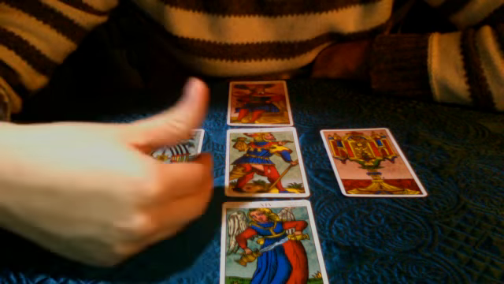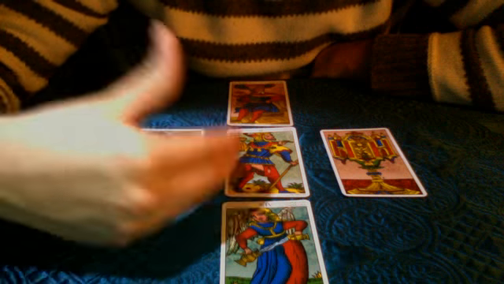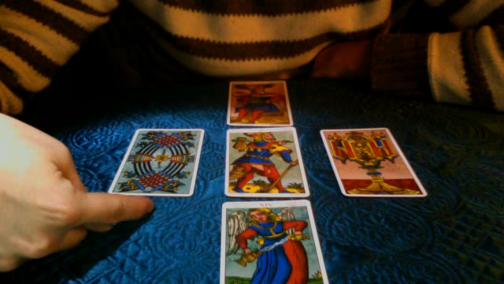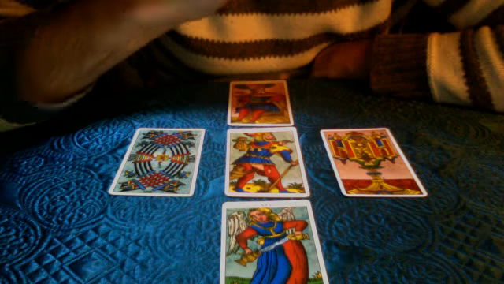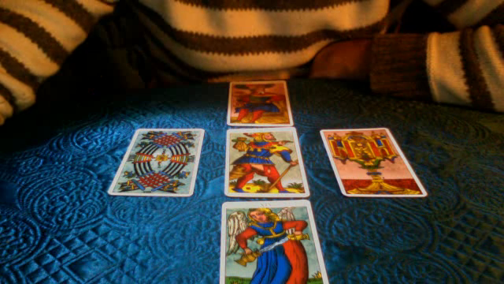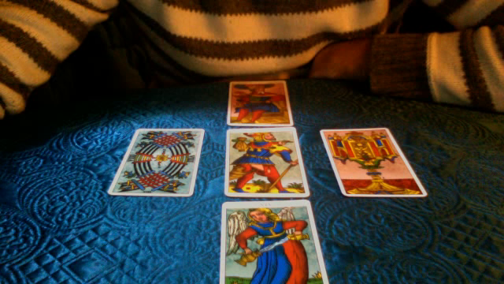Now, moving this direction, this is the element of water. So, of course, water, as you know, with the cup suit, is the suit of the emotions and the heart and the intuition.